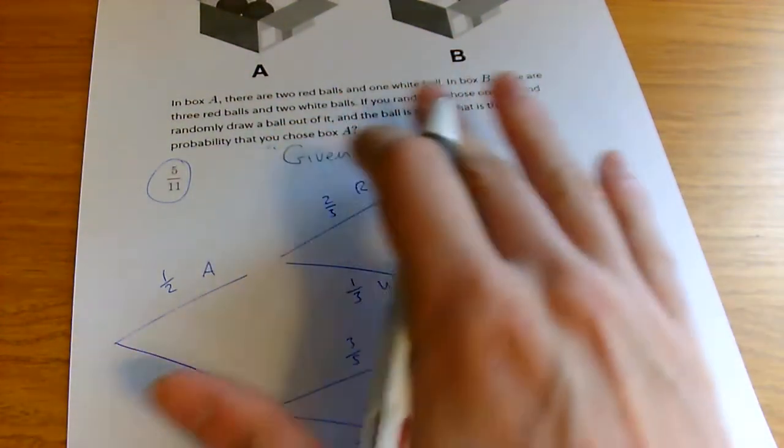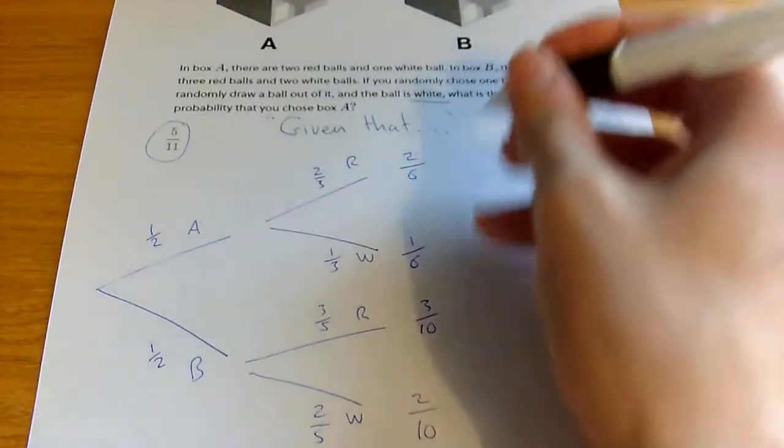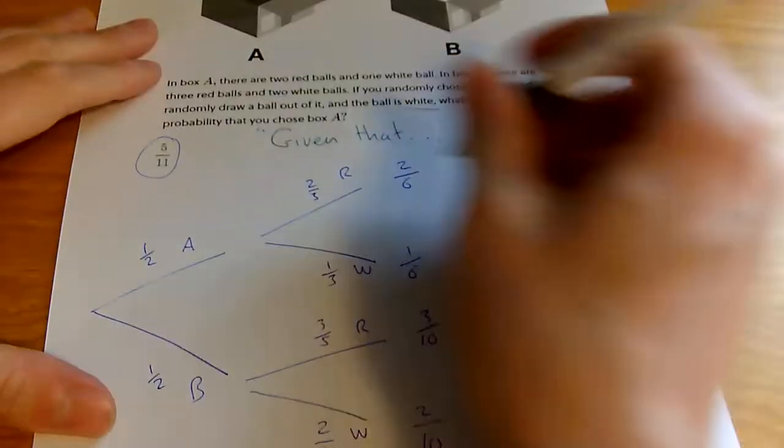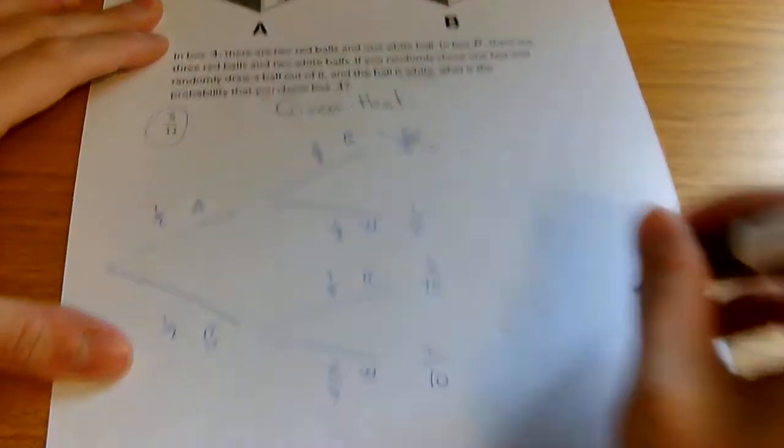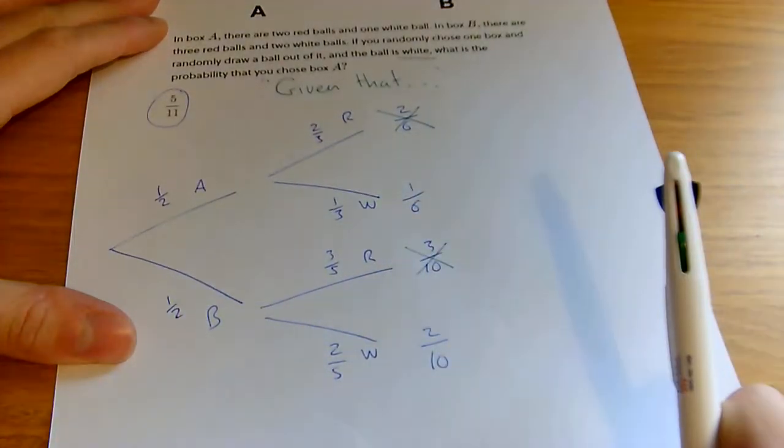So once you've been given that the ball is white, you can cross out as impossible any outcome that results in a red ball.